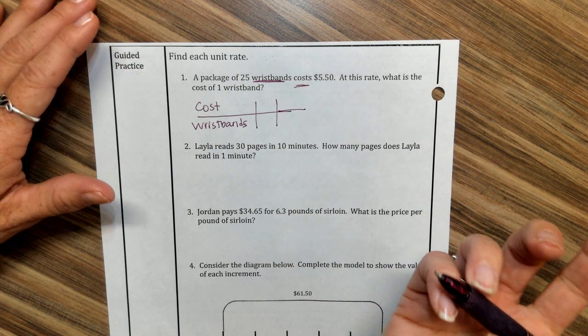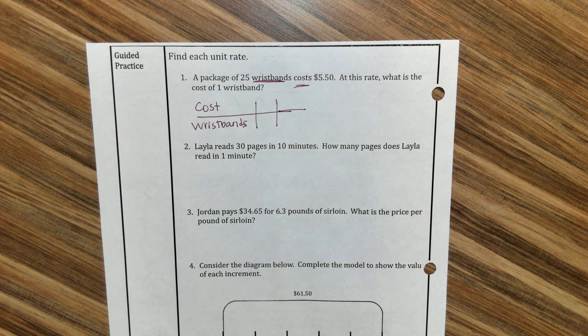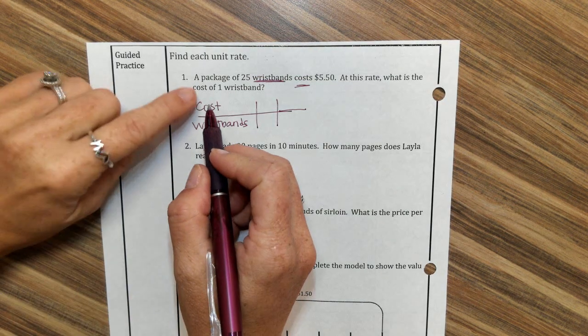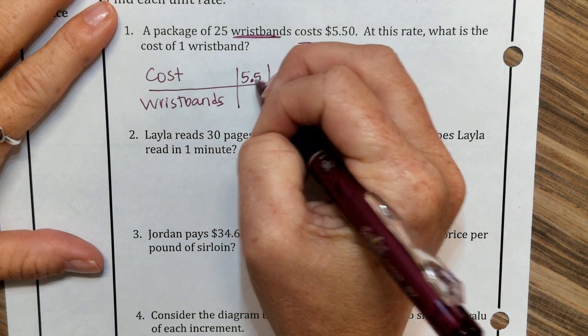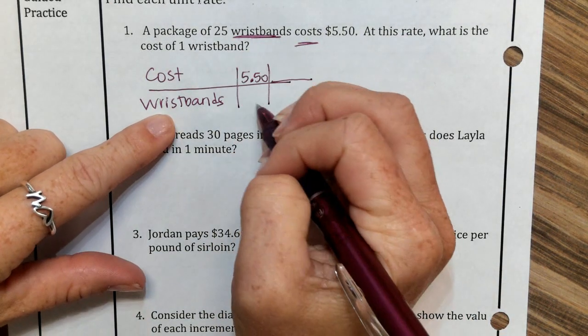You need 4 spots because you're going to take a ratio and simplify it to another ratio. Okay. Well, how much was the cost? So that goes here. For how many wristbands? So that goes here.